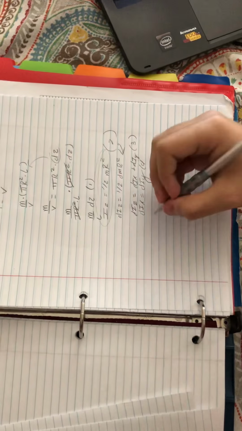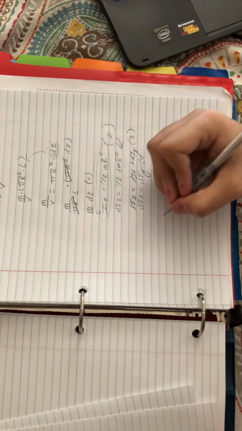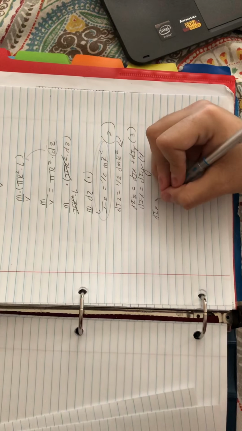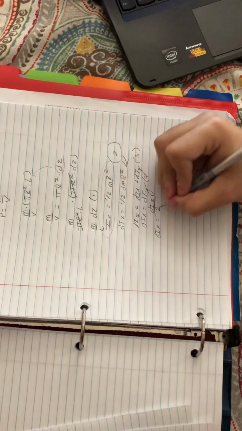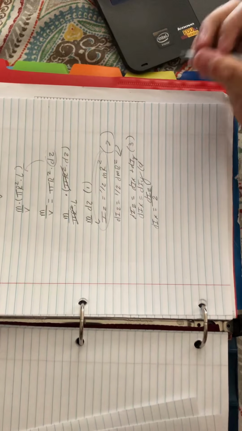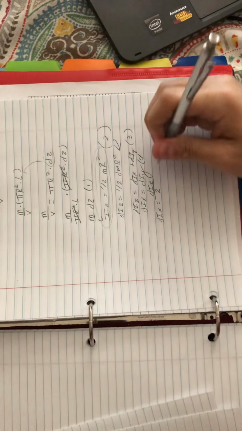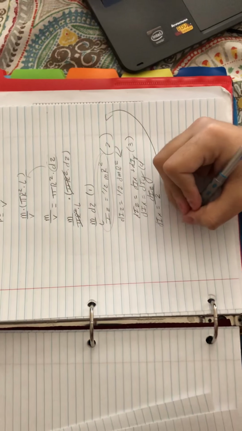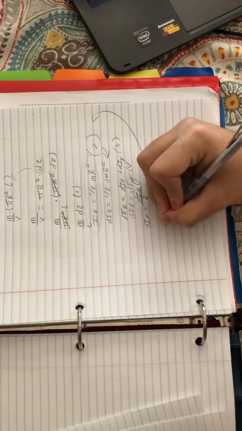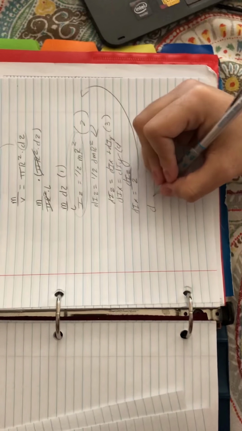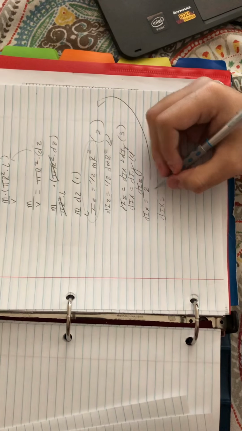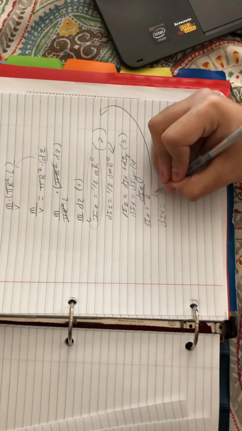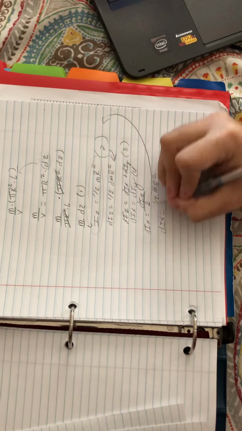Now, if we combine equations 3 and 4, we get dIx is equal to dIz over 2. If we substitute Iz from equation 2, we get dIx is equal to 1/2 mr squared over 2.